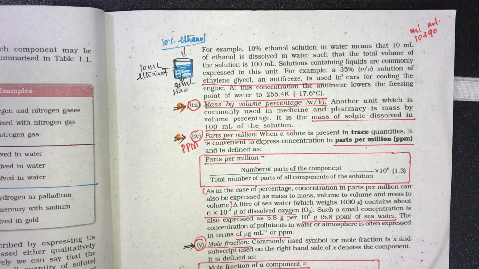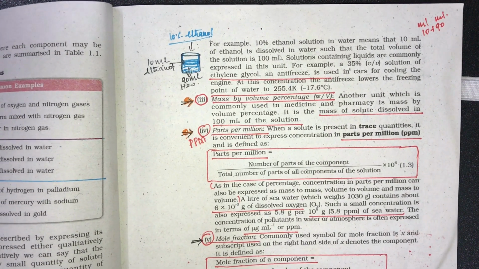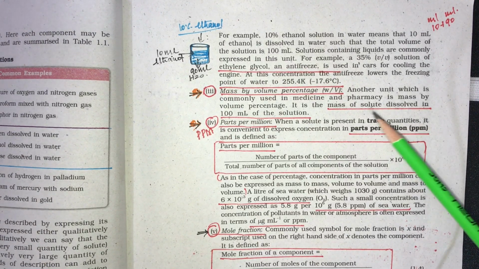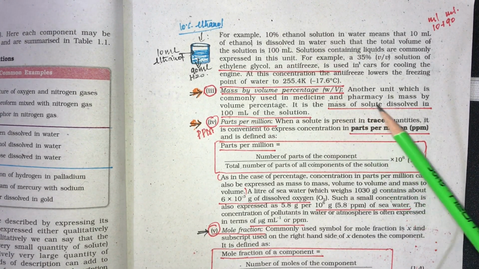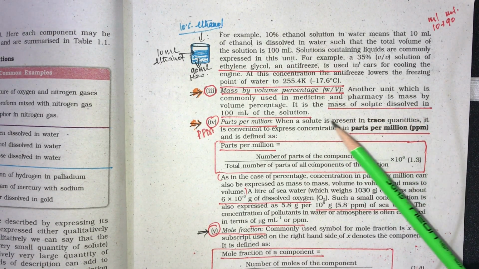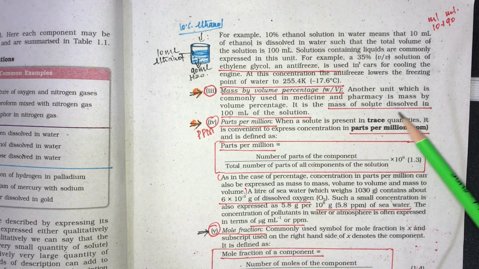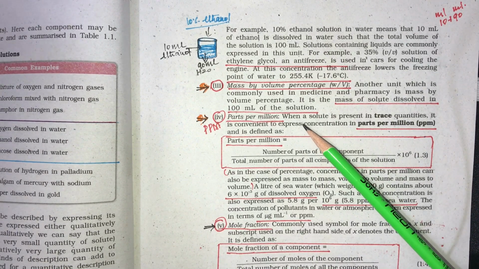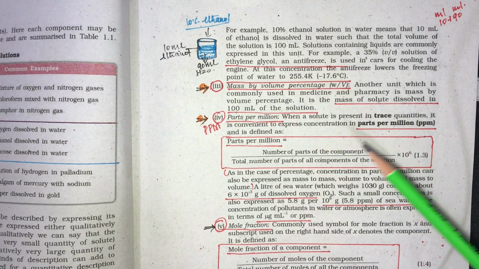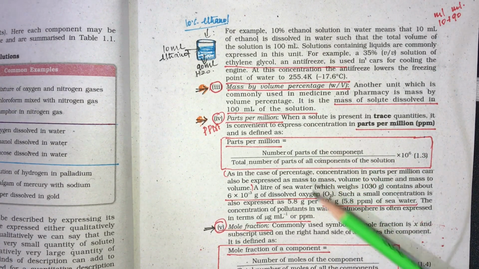The next one is mass by volume percentage. The mass by volume percentage is useful in medicine and pharmacy. It is the mass of the solute dissolved in 100 ml of the solution. Next one is parts per million, ppm.